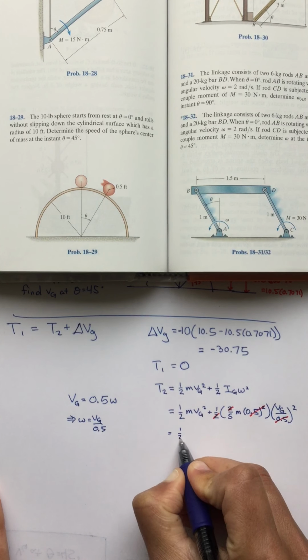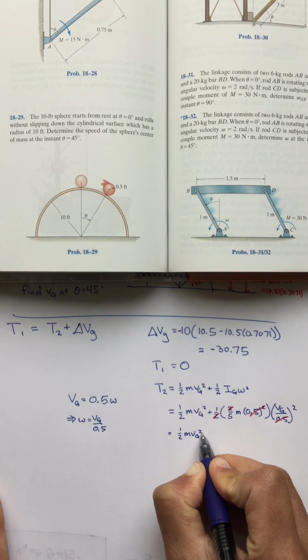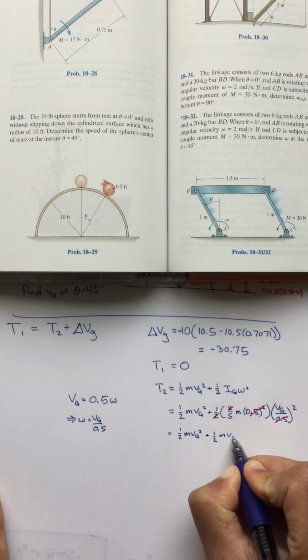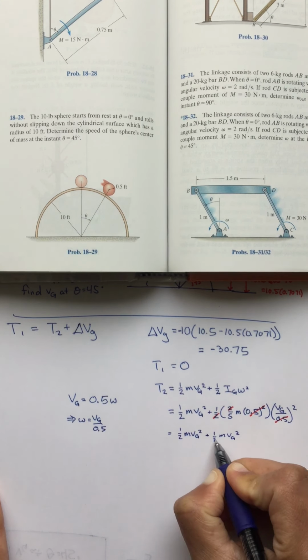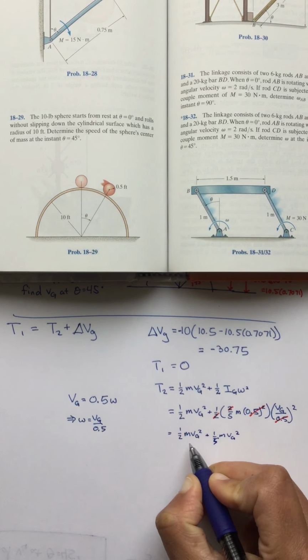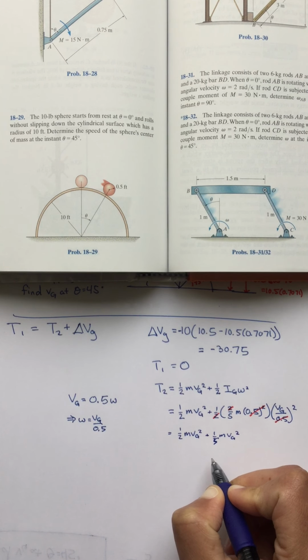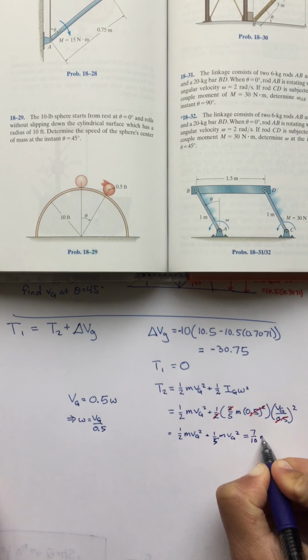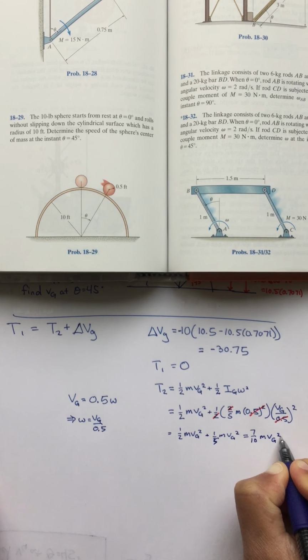So this is 1/2 m Vg squared plus 1/5 m Vg squared. 1/2 plus 1/5 is 7/10. So this is 7/10 times the mass times the speed squared.